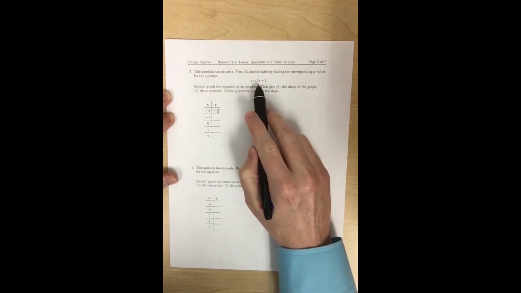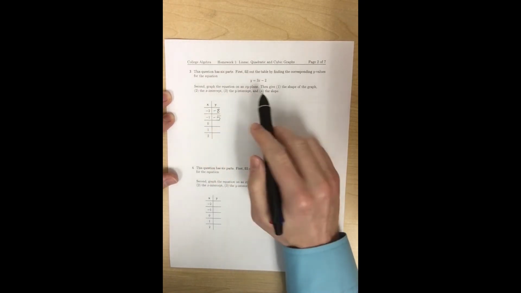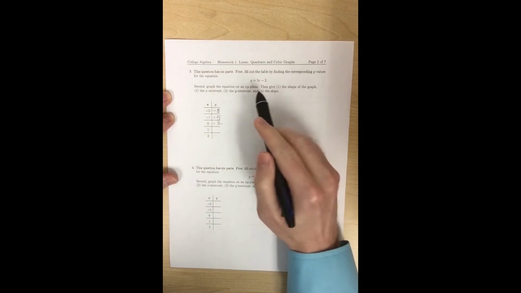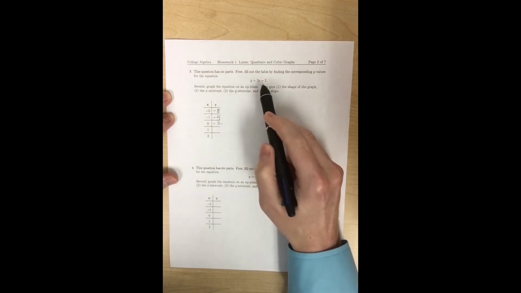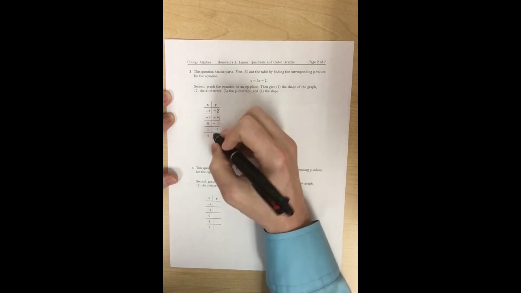3 times negative 1 is negative 3. Minus 2 is negative 5. 3 times 0 is 0. Minus 2 is negative 2. Then for x equals 1, I've got 3 minus 2 is 1. 3 times 2 is 6. Minus 2 is 4.